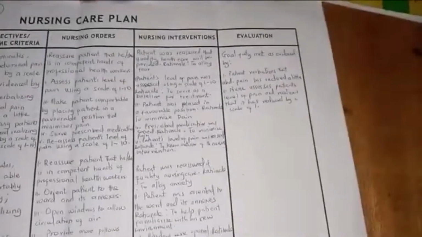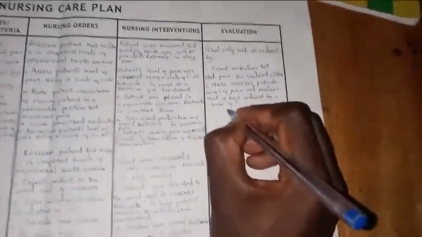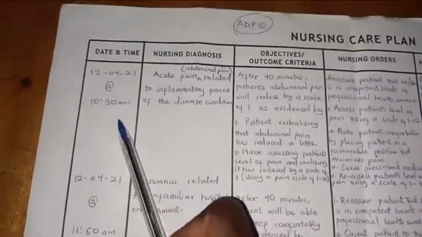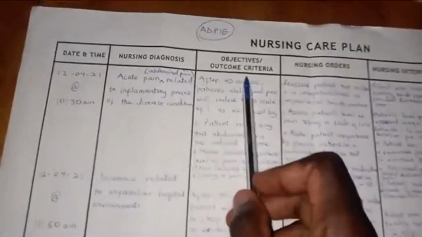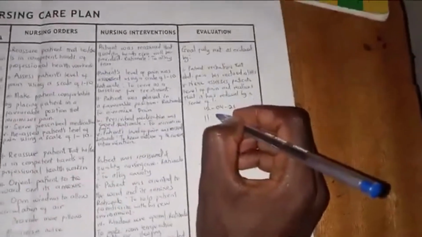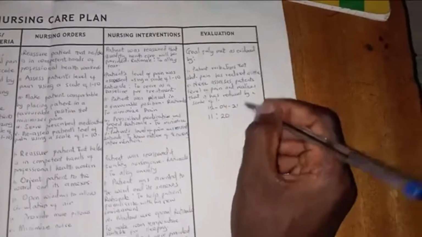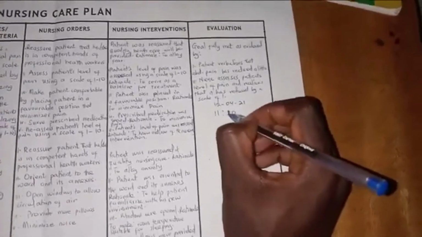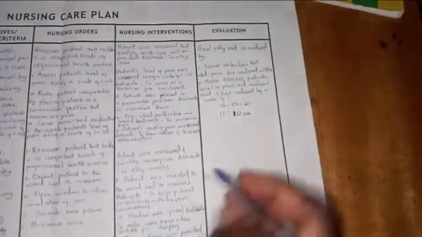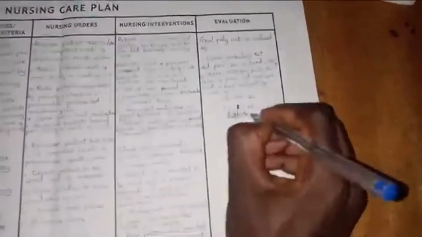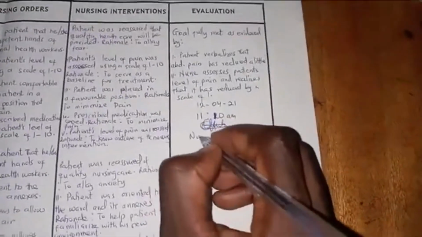So after writing this, the only addition here is to add your date. So it was 12/04/21. The time that you finished. So you just add. That was 10:30, right? You add 40 minutes because you said after 40 minutes. Or it could even be more, but not less. So let's say that it will be 11:10 a.m. Then you just sign your signature. Then you add your name. So I'm Nurse Daniel. So this is what you're going to do.